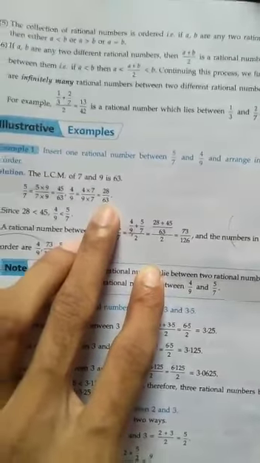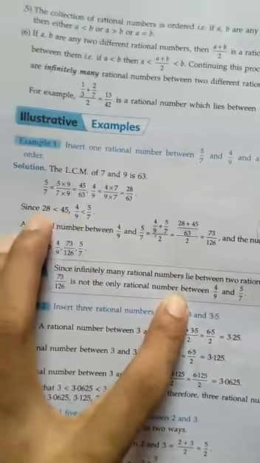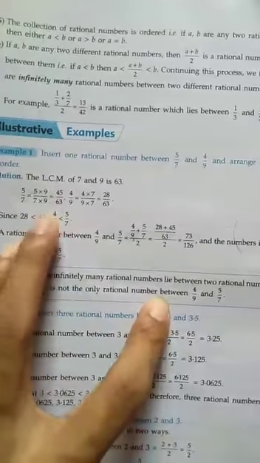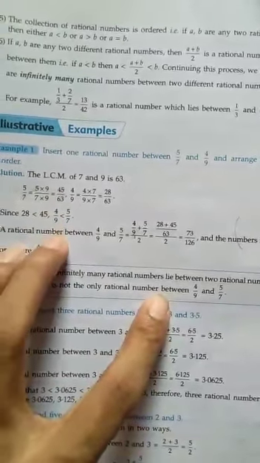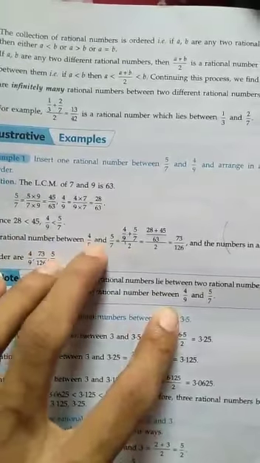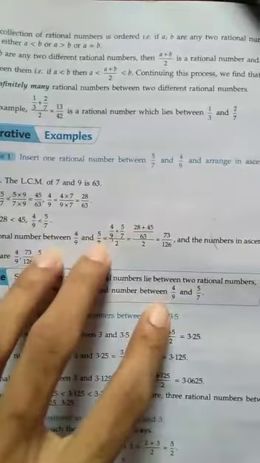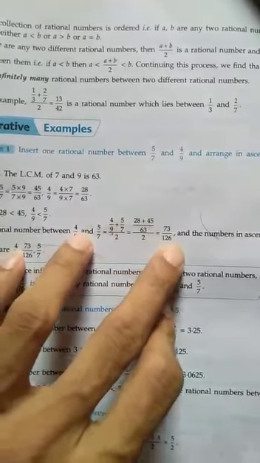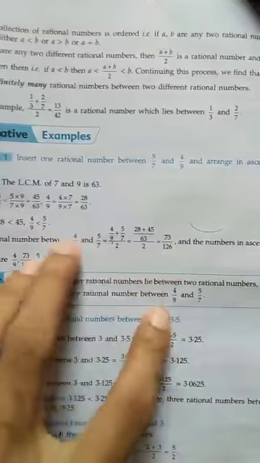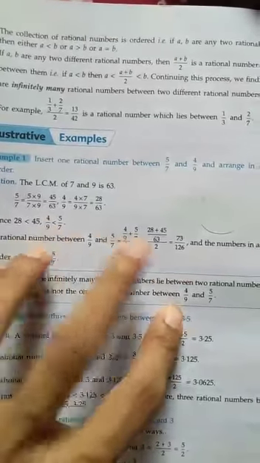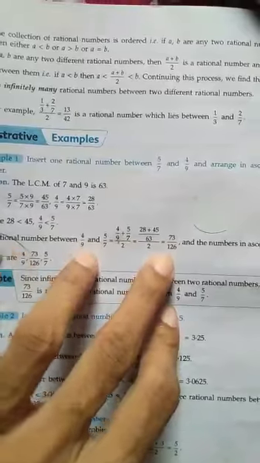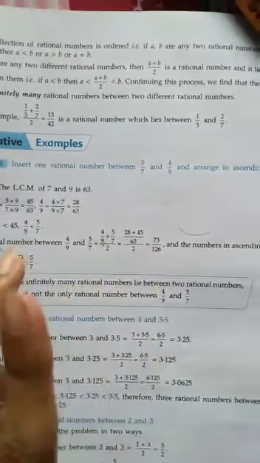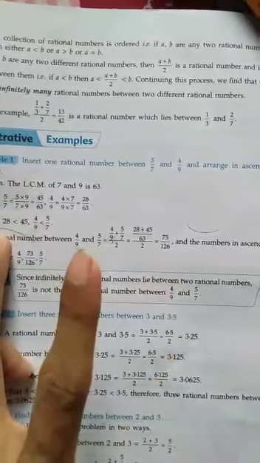Now we can say that 45 is greater than 28, isn't it? So 5/7 is greater than 4/9. And the rational number between 4/9 and 5/7 is (4/9 + 5/7)/2, so this is 73/126. As 5/7 is greater than 4/9, 73/126 is greater than 4/9 but less than 5/7, because it is in between them.